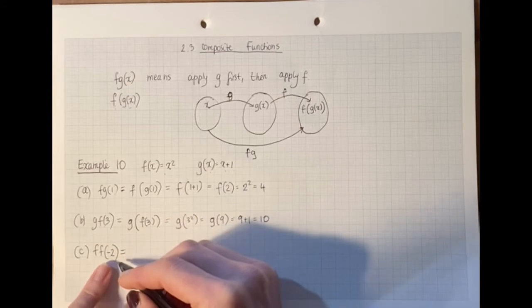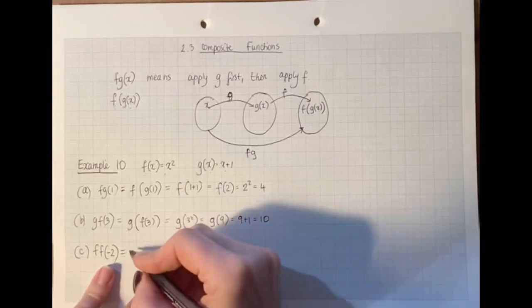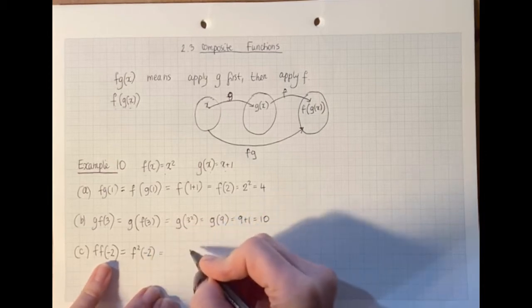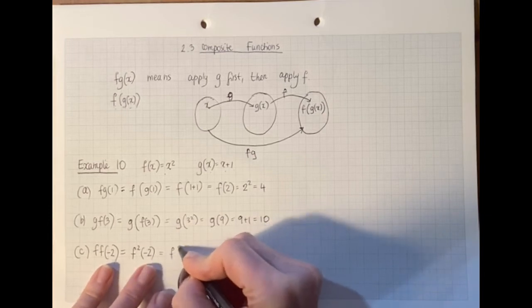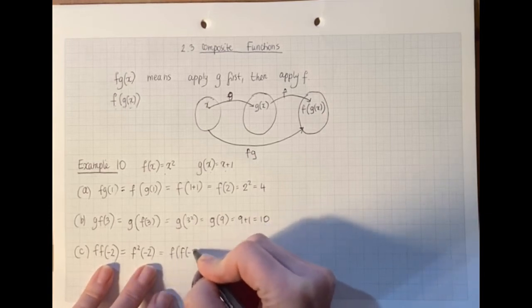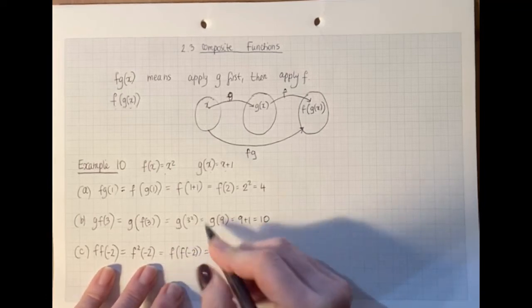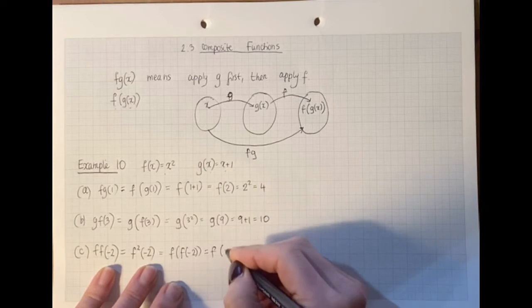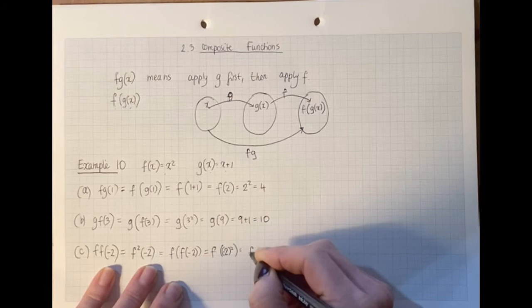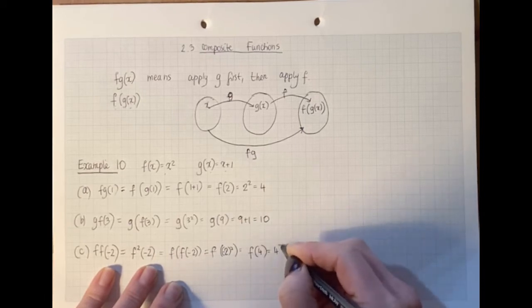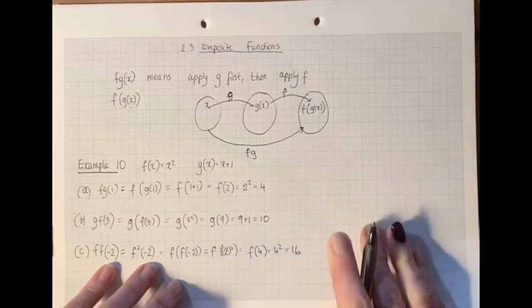And then over here, this is f squared of minus 2, which really means find what f of minus 2 is, get the answer, and then find what f of that answer is. So f of minus 2 is minus 2 squared, which happens to be 4. So we need to find f of 4. f of 4 is 4 squared, so the answer is 16. There you go.